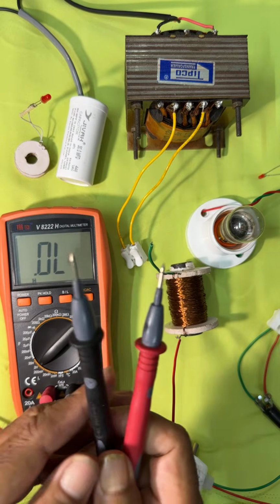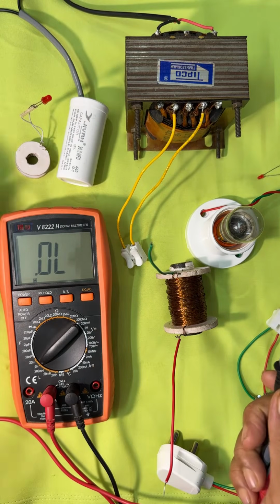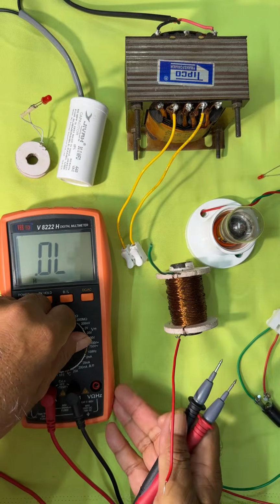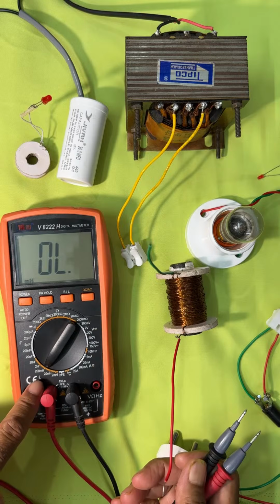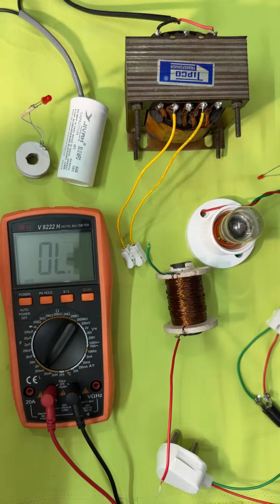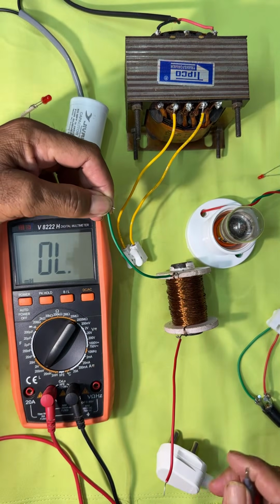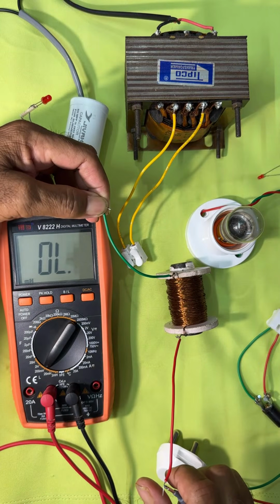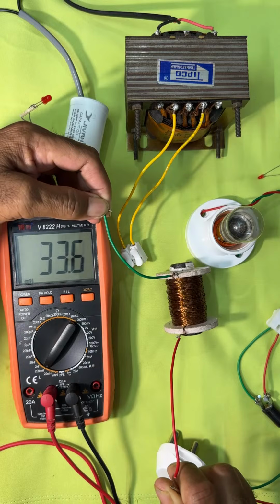These are the two end probes, and what I am to do, I have to bring the reader to 200 millihenry again, and thereafter I connect one at the green point and the other at the red point, and let us see the meter, and the meter reads 33.6 millihenry.